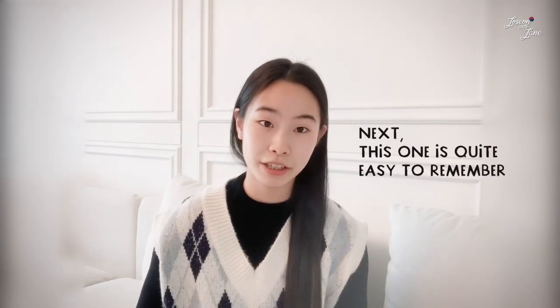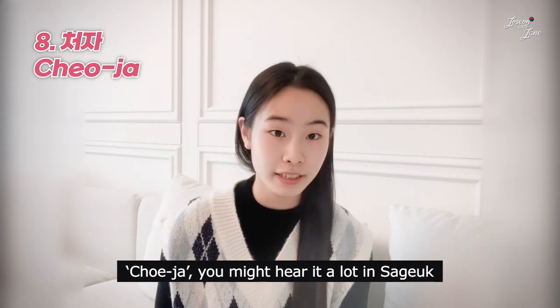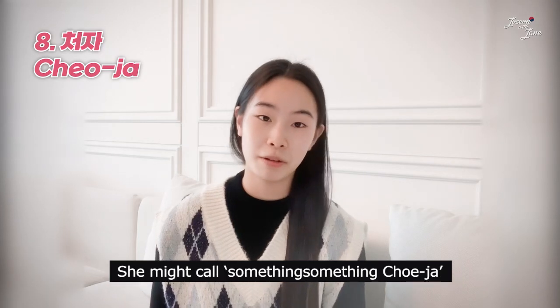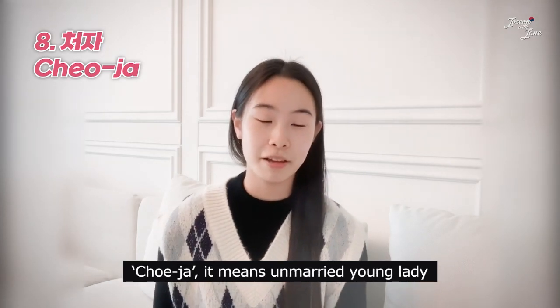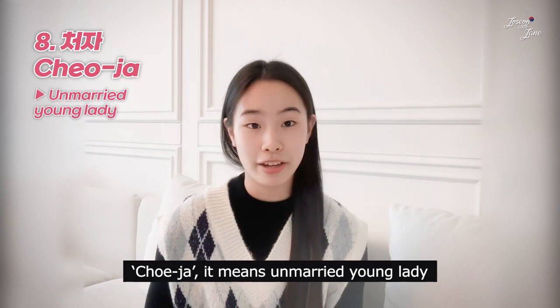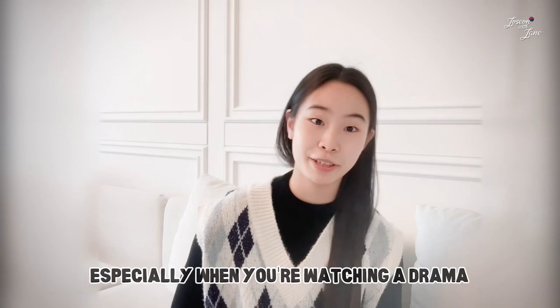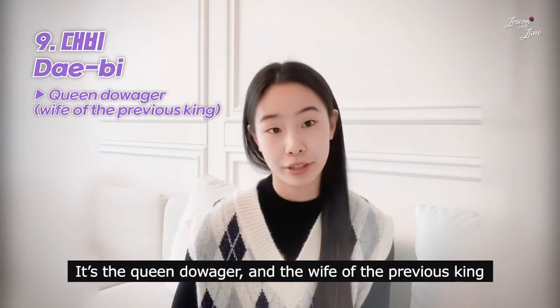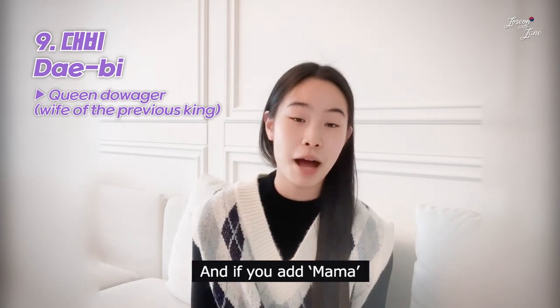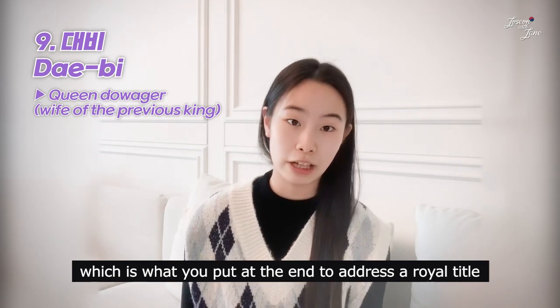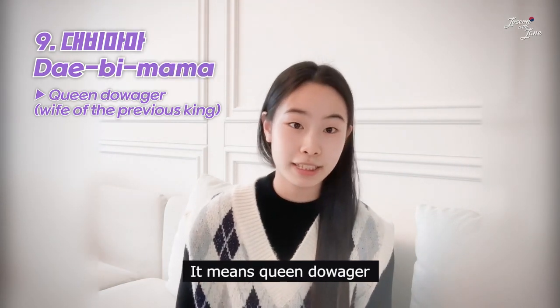Next, this one is actually quite easy to remember. It's 처자. 처자, you might hear it a lot in 사극s when some male is addressing the female lead. She might call 어쩌고저쩌고 처자. 처자, it means an unmarried young lady. Yeah, very simple. The next one, it's very important, especially when you're watching a drama, 대비. It's the queen dowager and the wife of the previous king. And if you add mama, which is what you put at the end to address a royal's title, if you say 대비 mama, it means queen dowager.